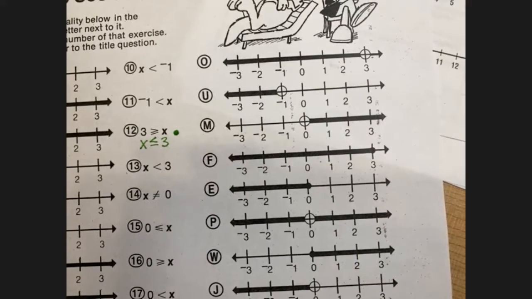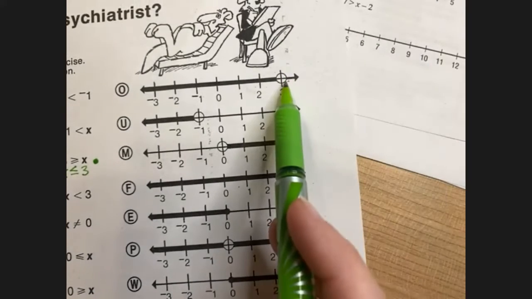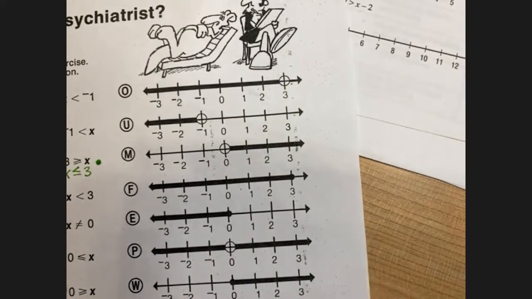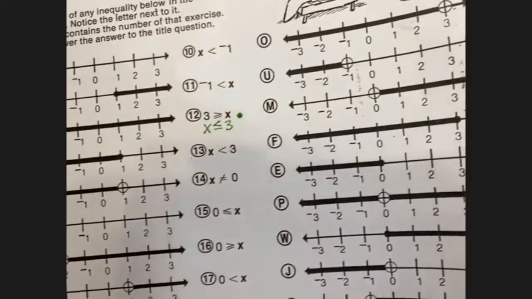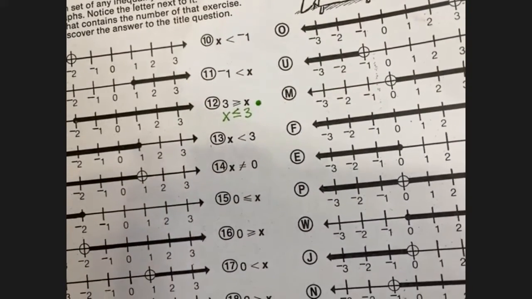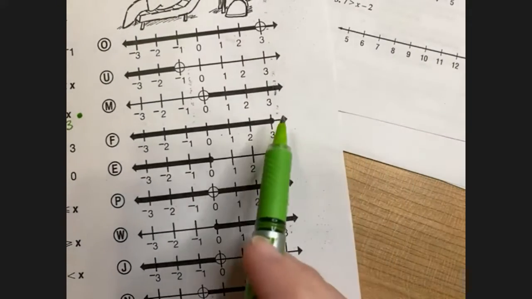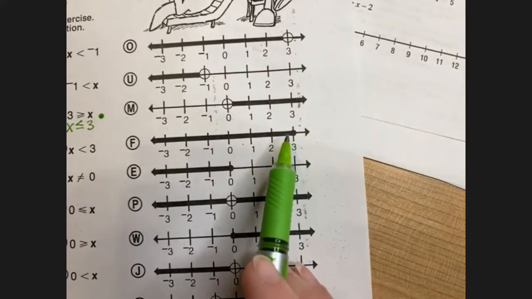I'm glancing and glancing. So it's not this one because that's an open circle. I continue to look and look and look. X has to be less than or equal to 3. Oh, there it is. Less than or equal to 3.